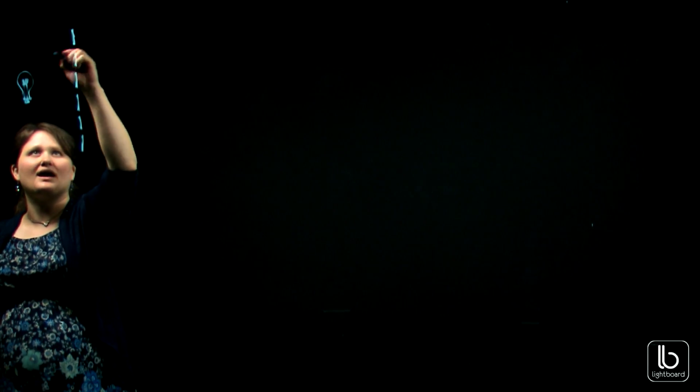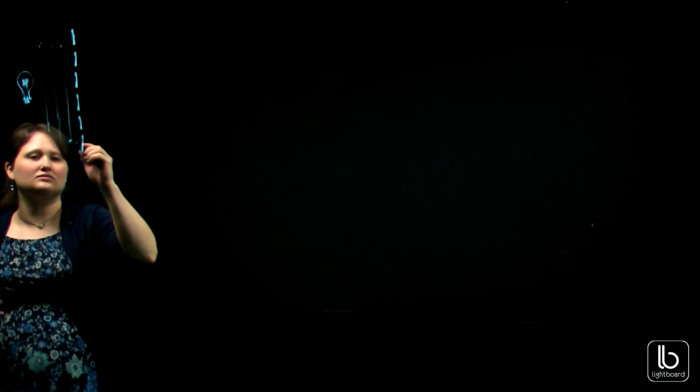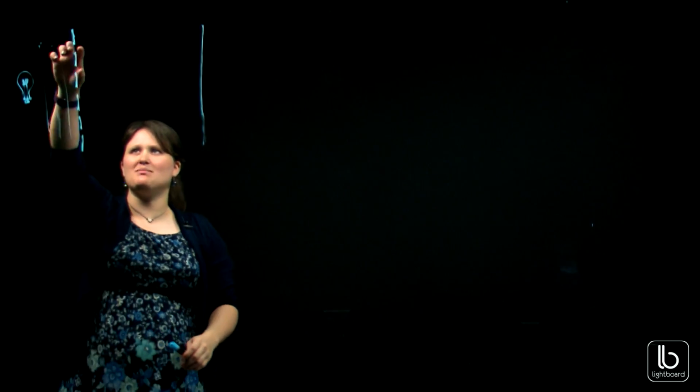And we have light coming and hitting our diffraction grating. And we have some screen over here. And we know that for any pair of slits, we're going to get this pattern over here.